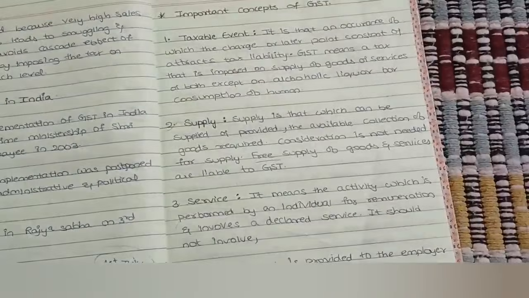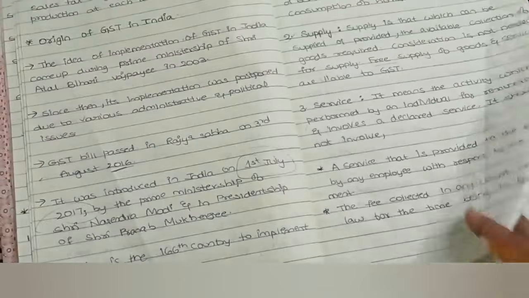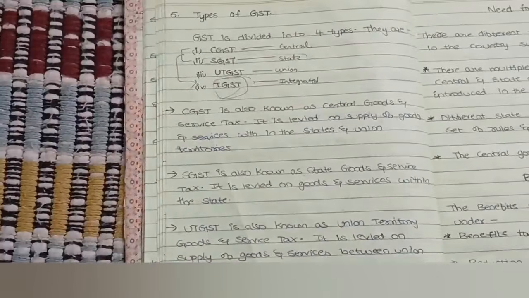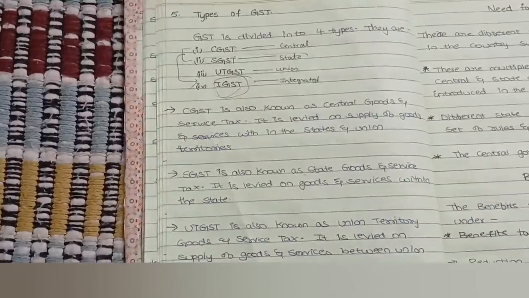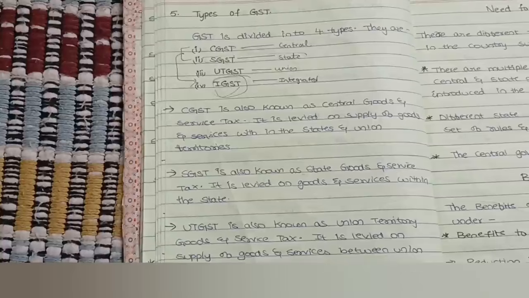What are the important concepts you are having? Taxable event, supply, service, this type of taxable events you are having. This is important for short answers, that is types of GST. You will have a total of 4 types of GST, that is CGST for central, SGST for state, UTGST for union, IGST for integrated. Integrated is nothing but CGST and SGST, also known as integrated services.